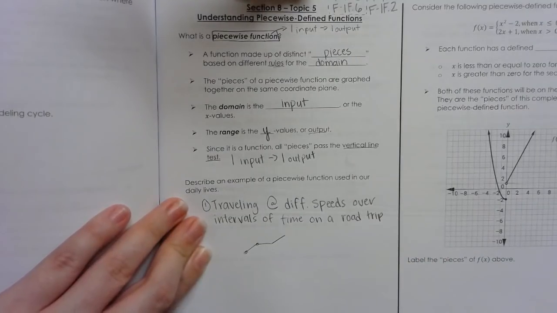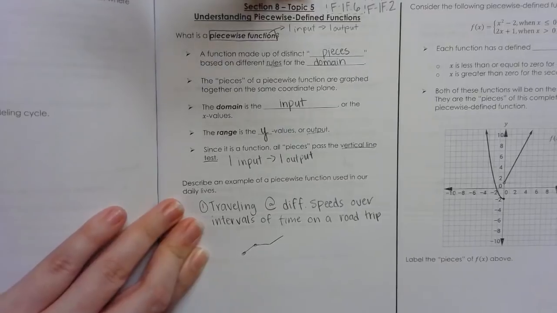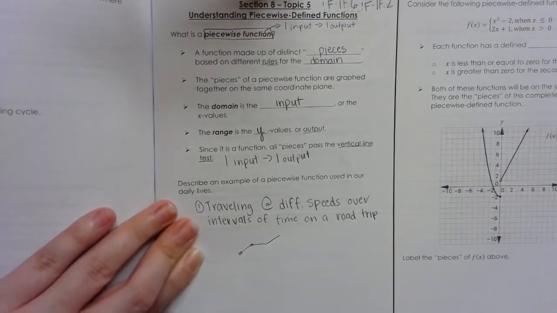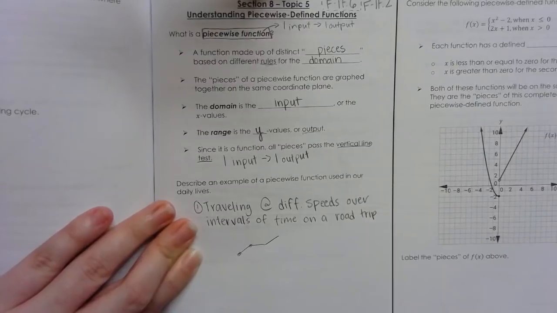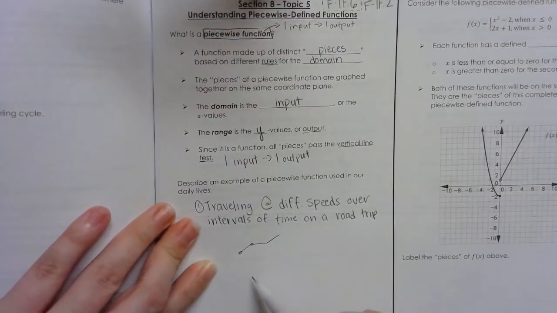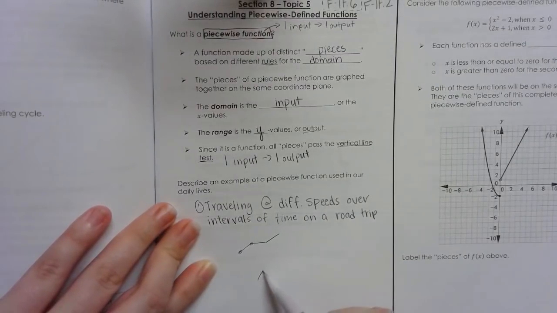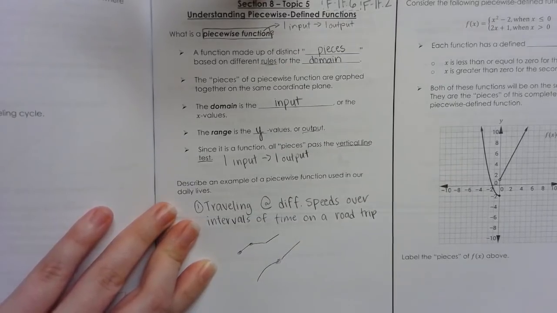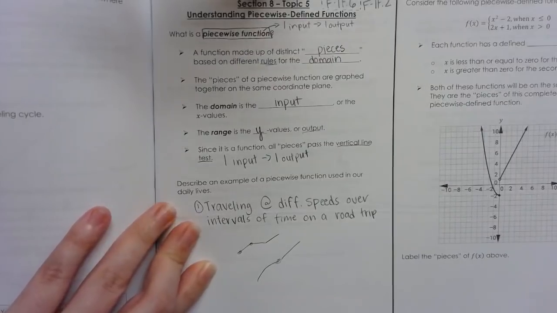It also could be like getting paid hourly, minimum wage, and then getting paid an overtime rate. So anything that would change like that would be piecewise. So it's like you have two different things going on. So there could be like a quadratic, and then from there on, it's linear. Okay, so it's really just pieces of a graph put together.